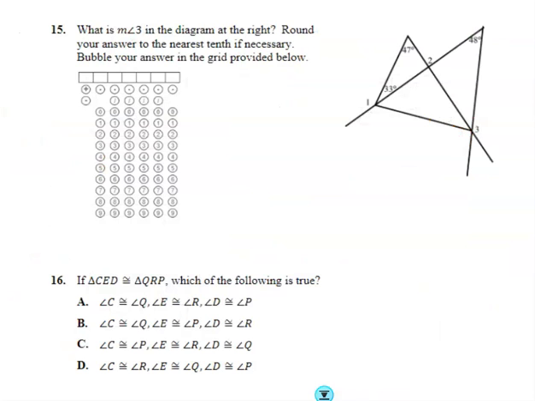All right, number 15. So this one's kind of tricky. We're trying to find this outside value, okay? So what I do is I figure out what relationships I know. Well, I know these three angles add up to 180. And I know that this angle and this angle are vertical angles, so they're equal. And I know that this angle and this angle and this angle also add up to 180.